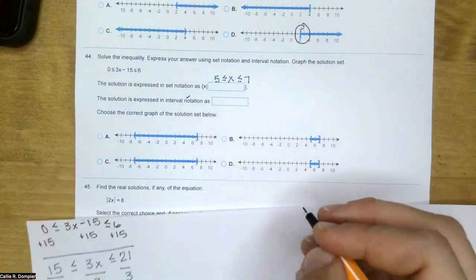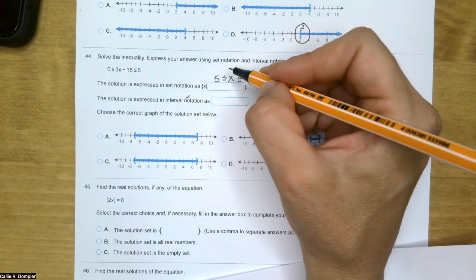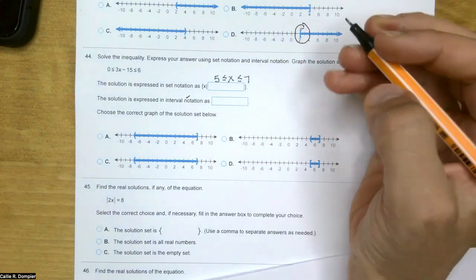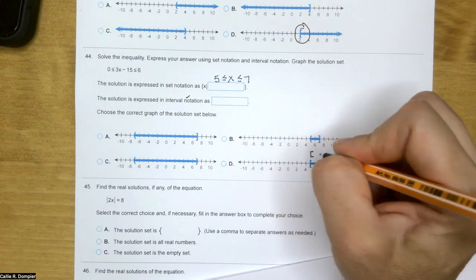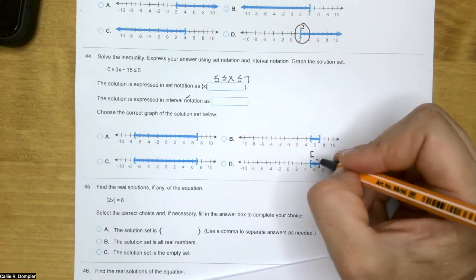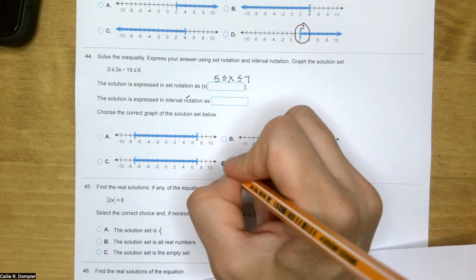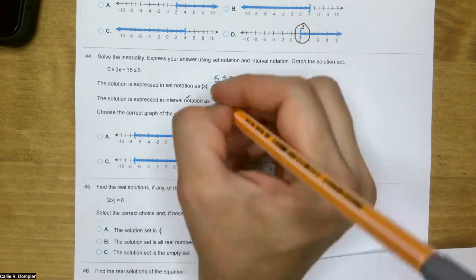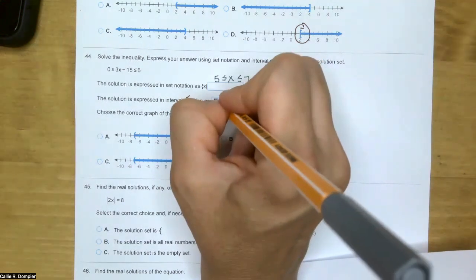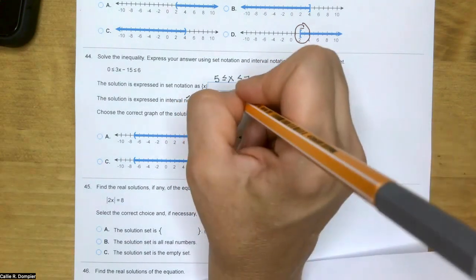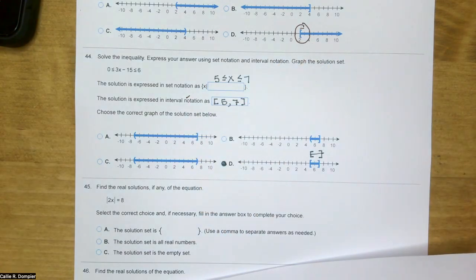And interval notation, so let's pick a graph. X is greater than or equal to 5. So where is 5? Here, and it's greater than or equal to, it includes the 5. And then it stops at 7 and includes 7. I'm going to pick D, and then I'm just going to write that graph as interval notation. So it starts at 5 and it ends at 7. And how does it end? It also ends like this. That's how I do it. Good.